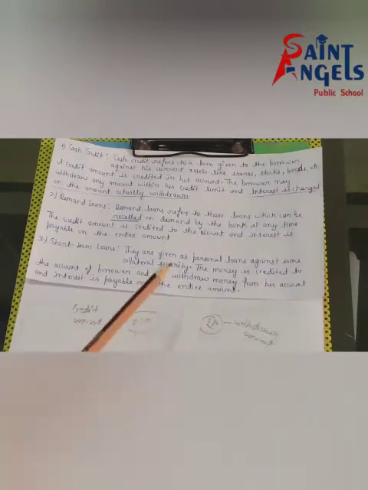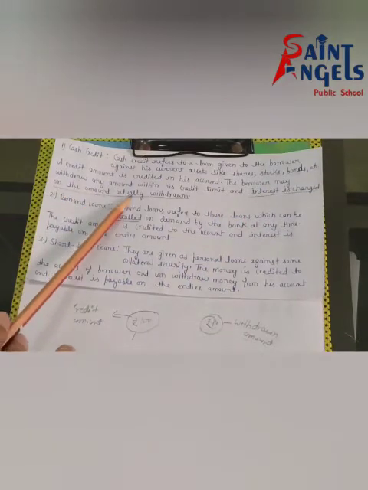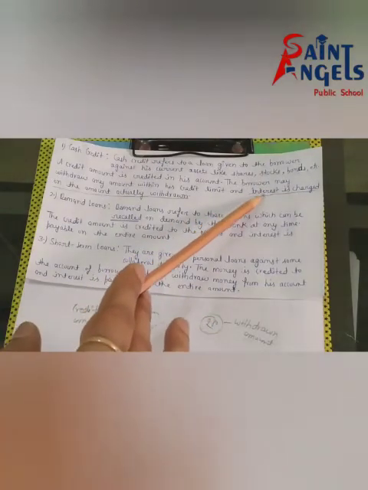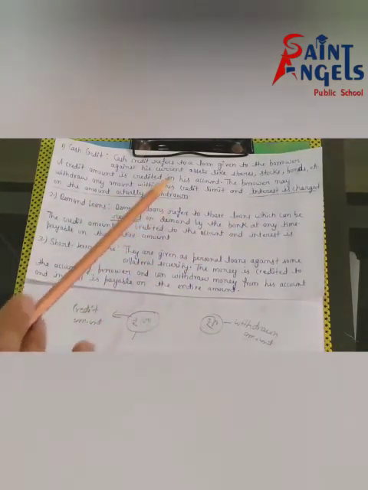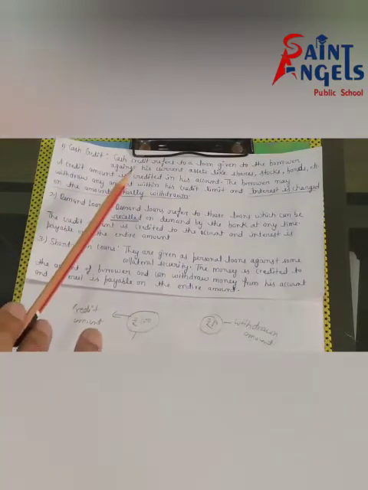It means that the bank will charge interest on the withdrawn amount, not on the credit amount, because interest is charged on the amount actually withdrawn. I hope cash credit is clear.